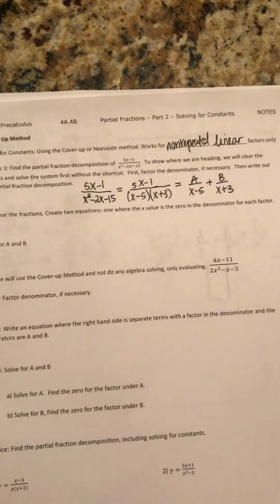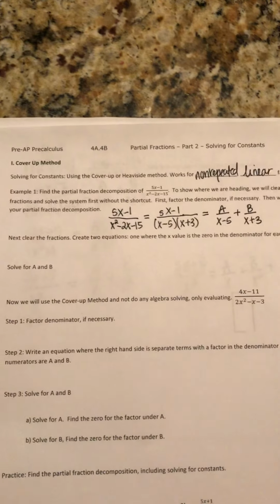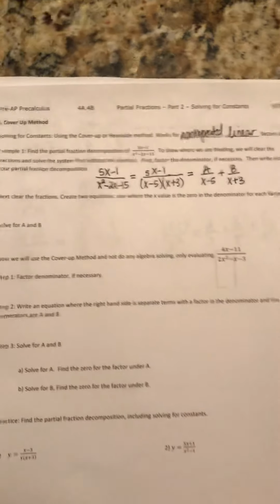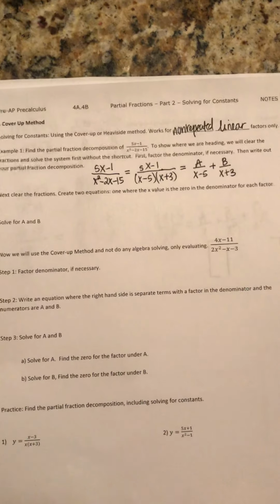We would just write it out. Today, we're going to solve for a and b. So I'm going to show you how to solve for a and b. Yeah, let's solve for a and b.